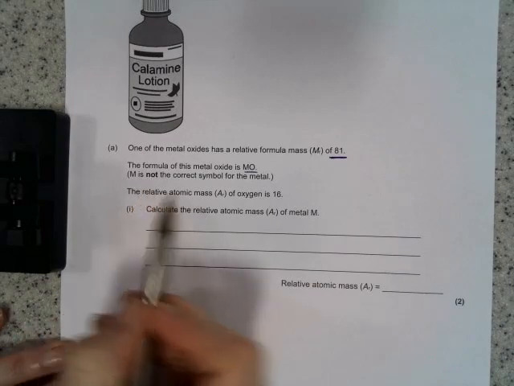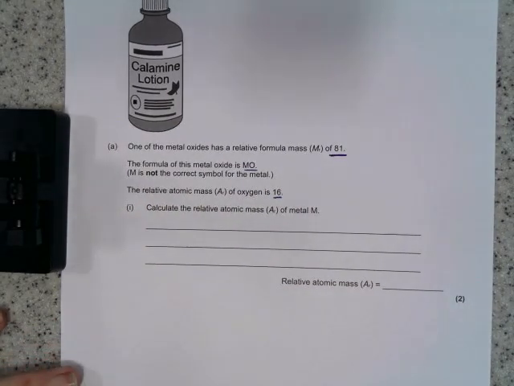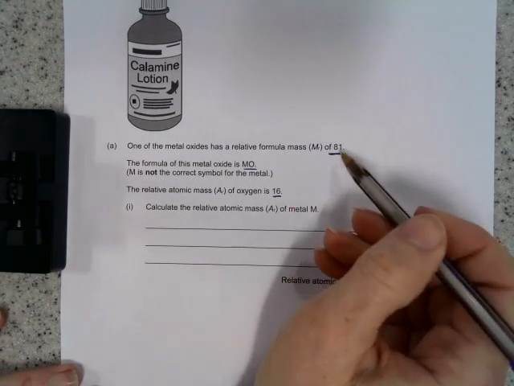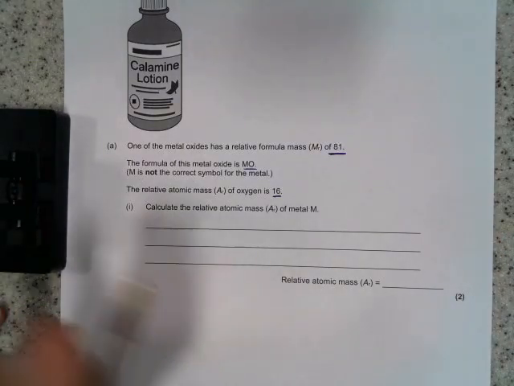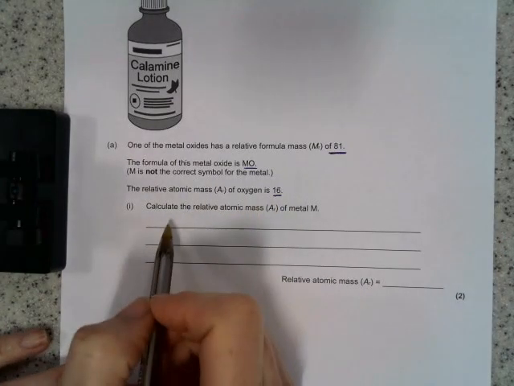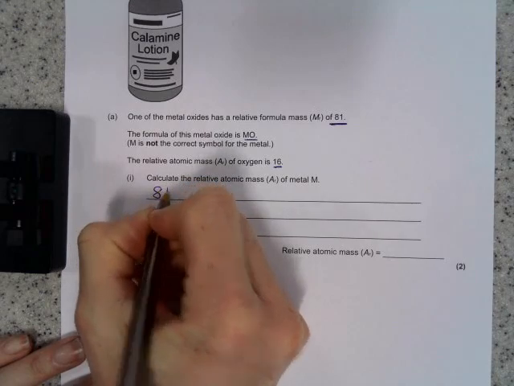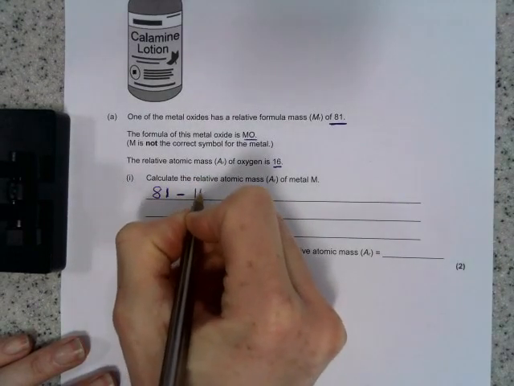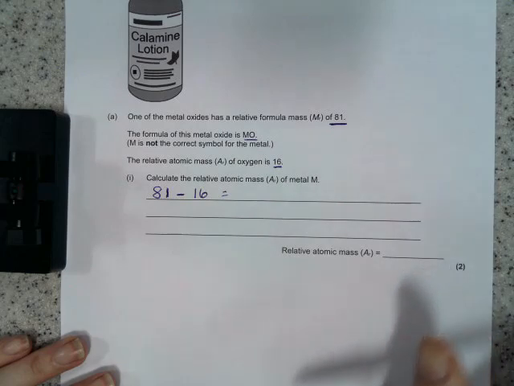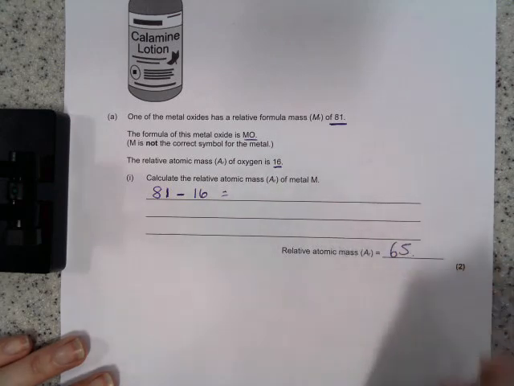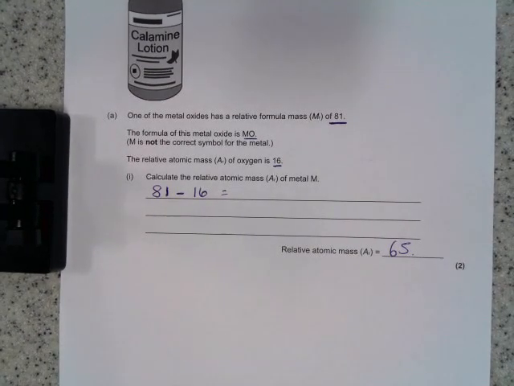Now, what we need to do is they've told us oxygen is 16. So 16 of that is oxygen. So we need to find out how much is left. So we're going to calculate the relative atomic mass of the metal. So I'm going to do my total minus the 16. So 81 minus 16 gives me 65. Now, if I look that up on the periodic table, which I can't see that far, let me just go and get that.